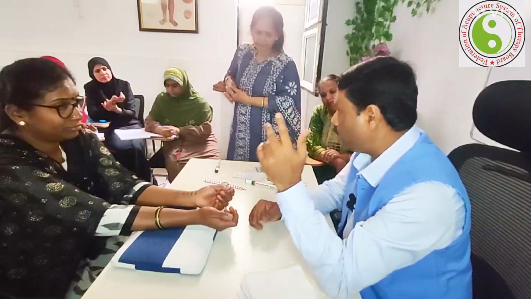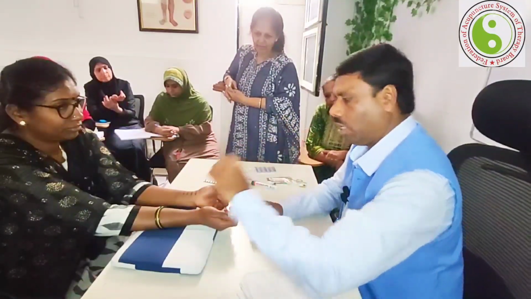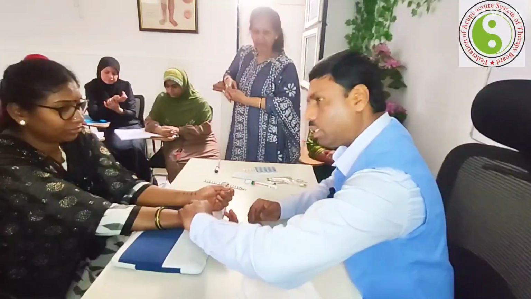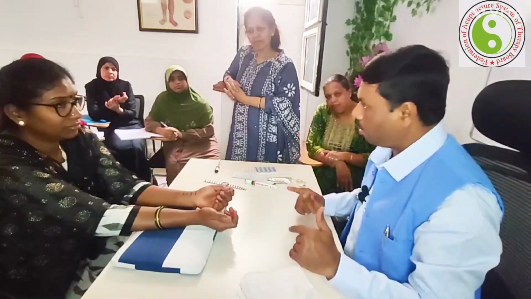I can't see any more pulse. Third pulse I can't see. Now there are a few theories. The theory says that first we have to place it on the styloid process of the radius bone.